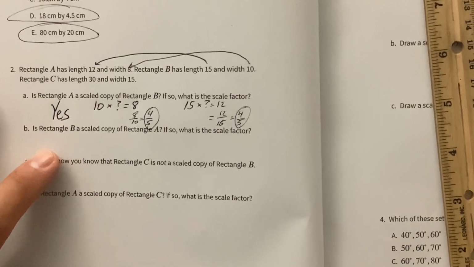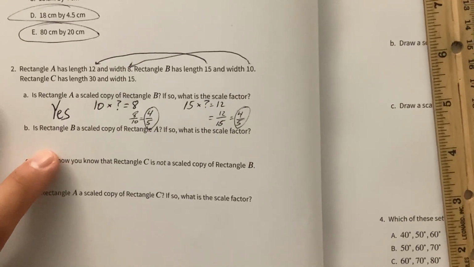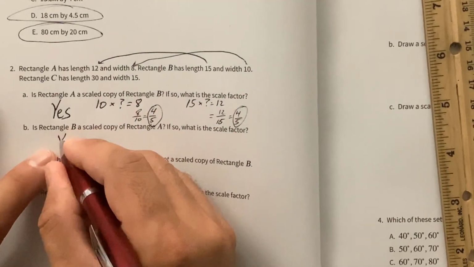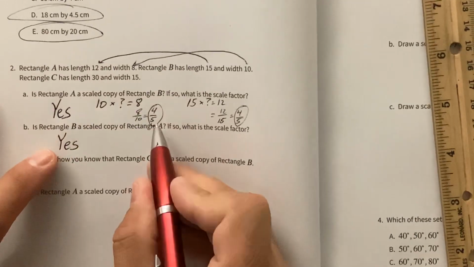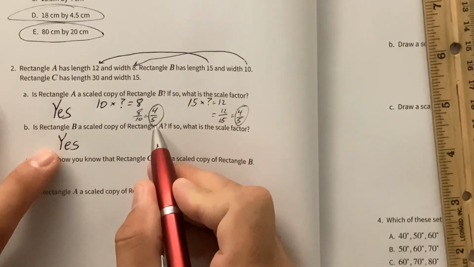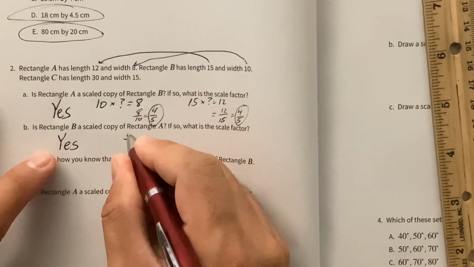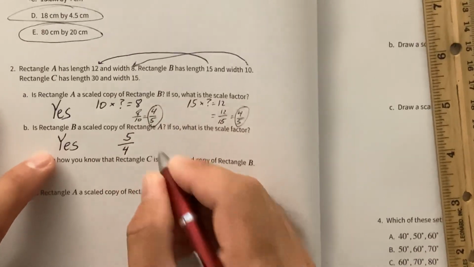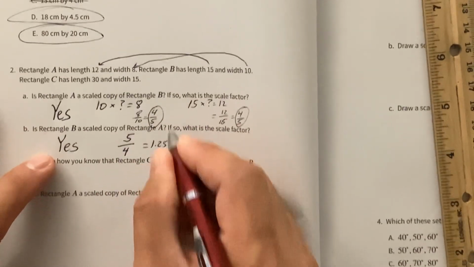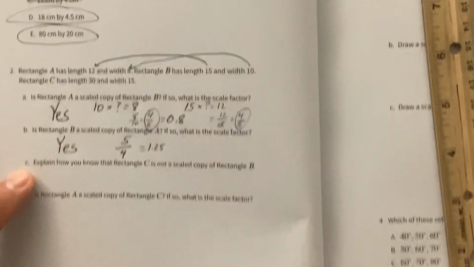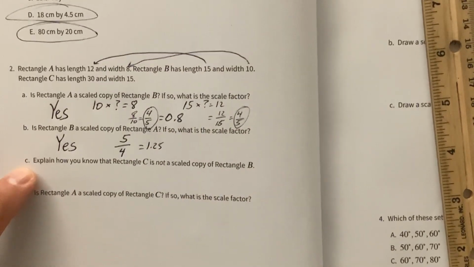Is B a scaled copy of A? Okay, we talked about this yesterday. If it is one way, it is the other, and you simply just flip the fraction over, reciprocal. So that one is going to be 5/4 or 1.25 if you prefer decimals, which is fine. Easier to flip a fraction than a decimal.